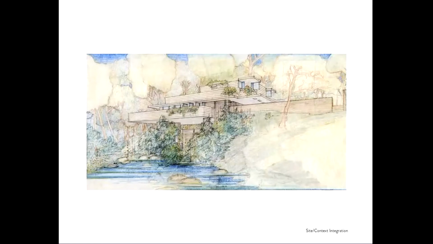Site context integration, these were very popular as well in the 60s and 70s, showing what the house would look like relative to its position in site. Everyone should know what this house is. What's this house? Falling Water by Frank Lloyd Wright, thank you.